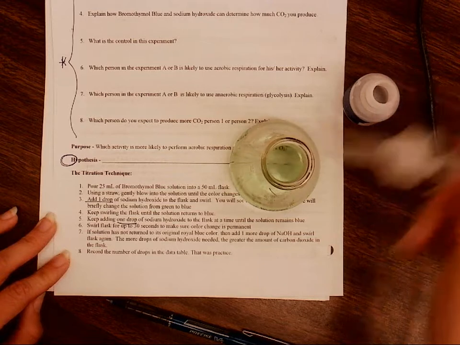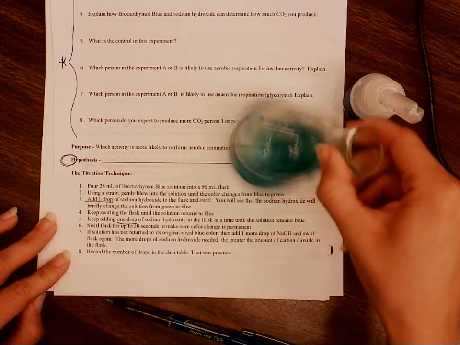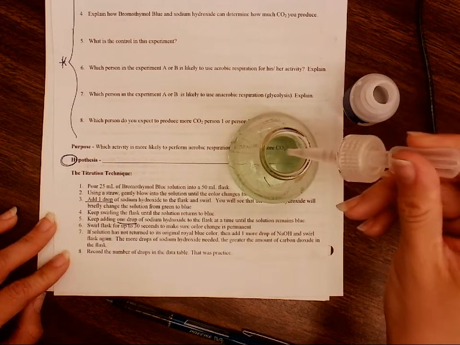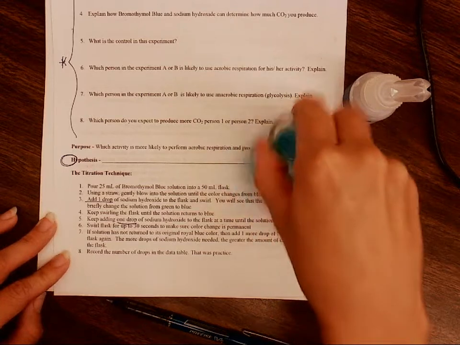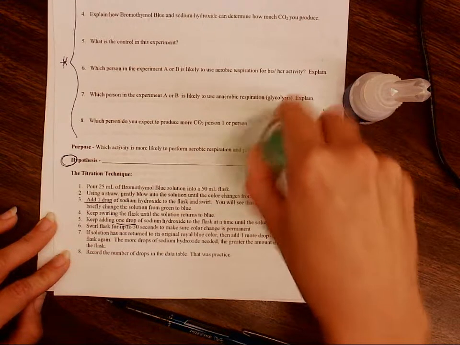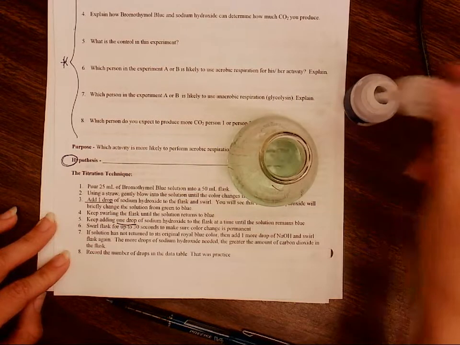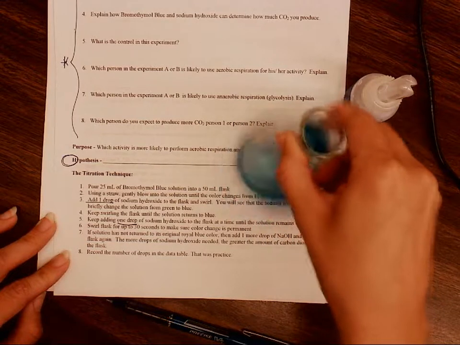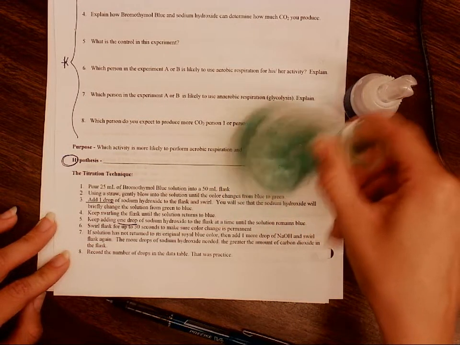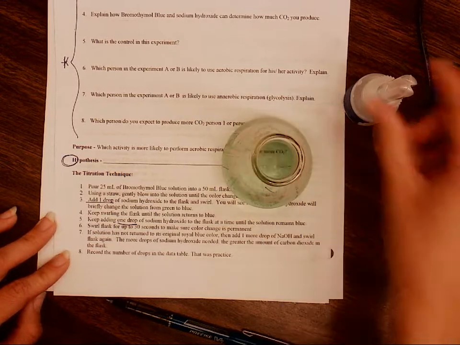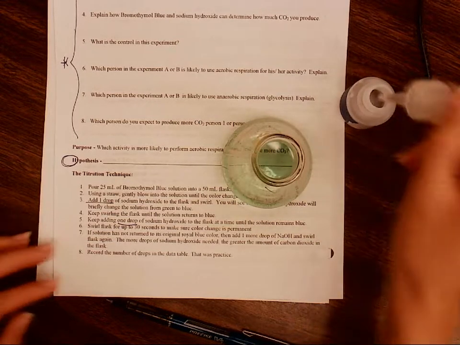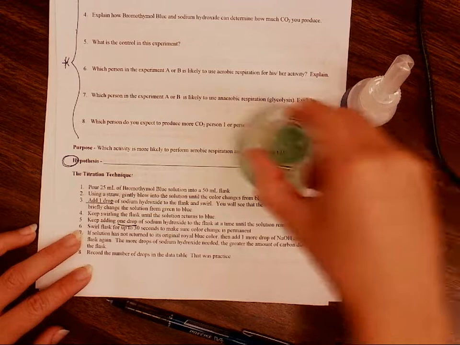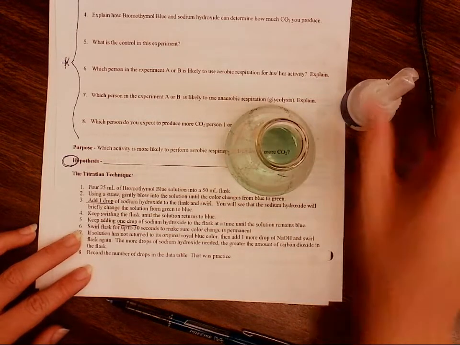Blue back to green. 13. Blue to green. 14. Blue to green. 15. Blue, back to green. 16. Blue back to green. 17.